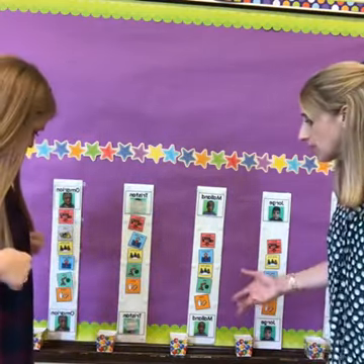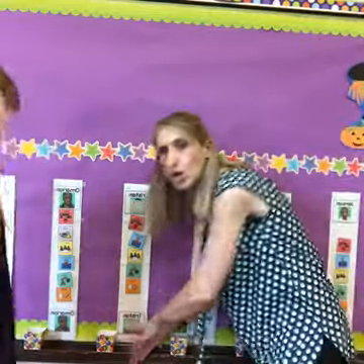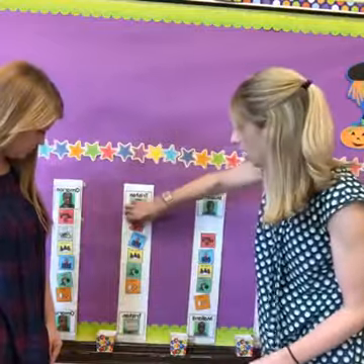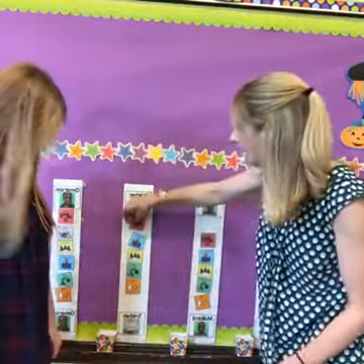Another change we did is, I'm sure a lot of you have used those little envelopes or paper folded to put the finished item in there, and that ended up being really hard.